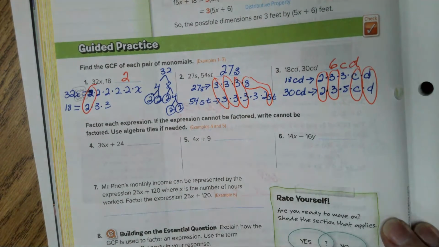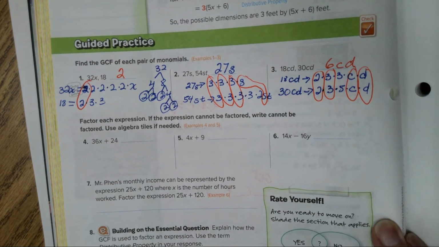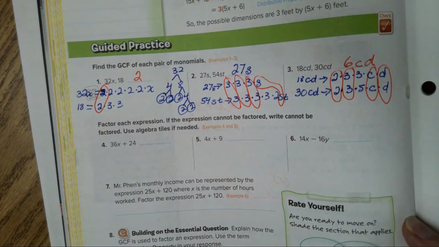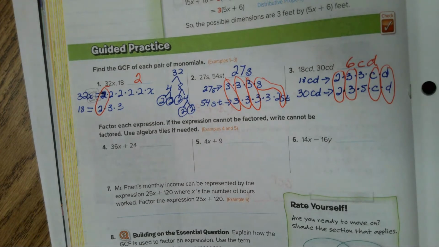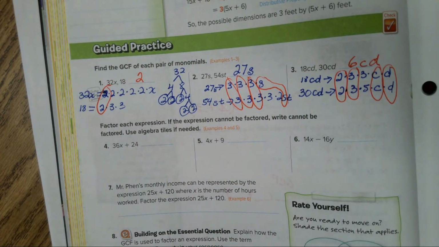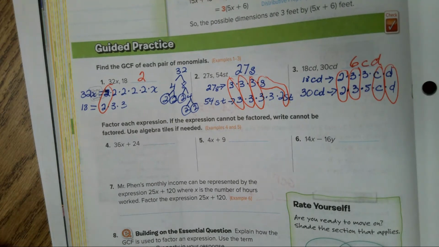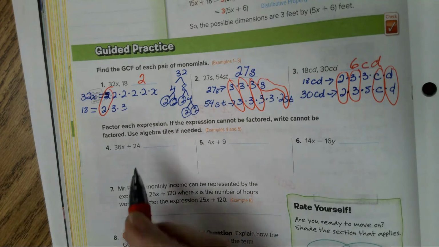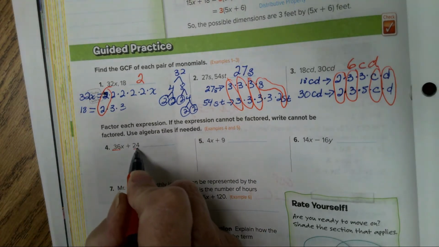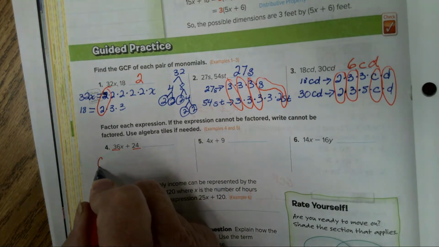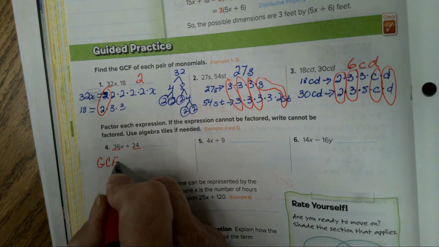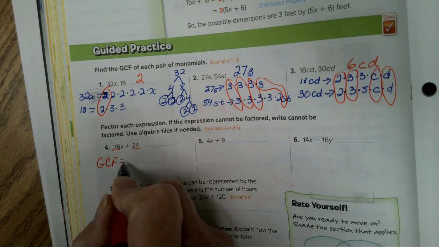All right. Now, in the next group, it asks you to factor each expression. If the expression cannot be factored, write cannot be factored. Use algebra tiles if needed. All right, in this problem, I am looking at my 36 and 24. I know that my greatest common factor between a 36 and a 24 is a 12.